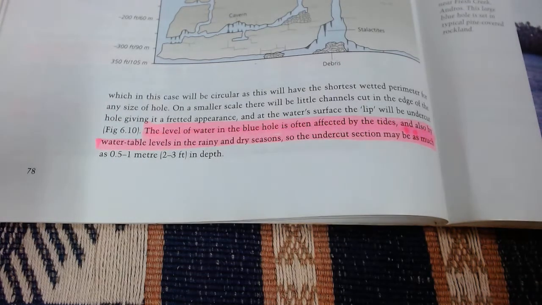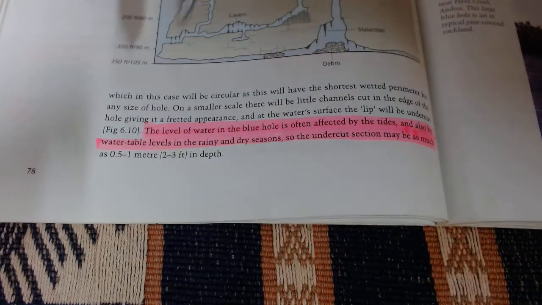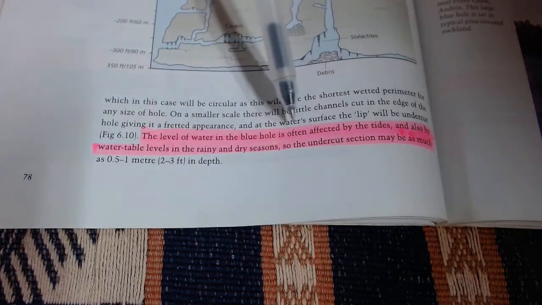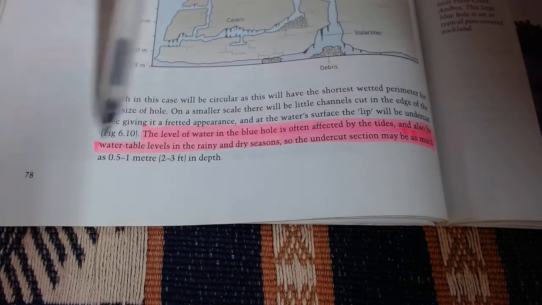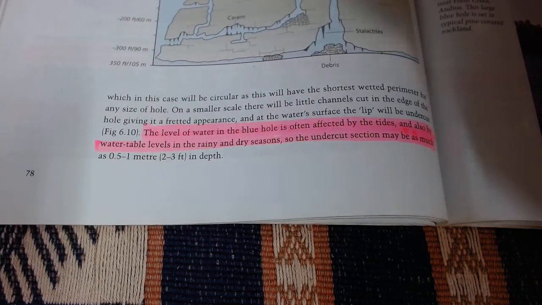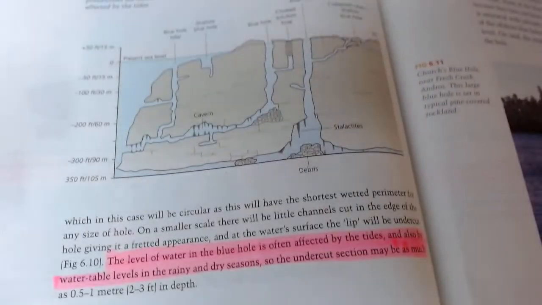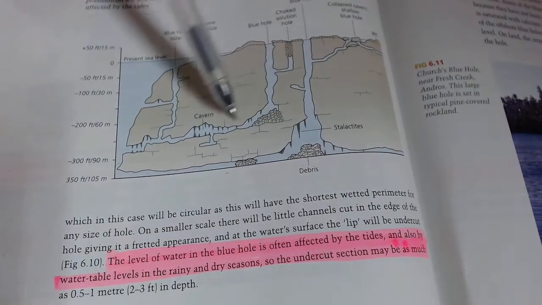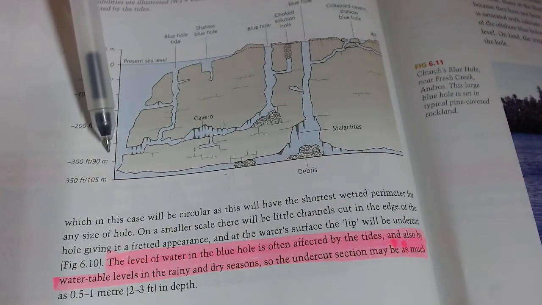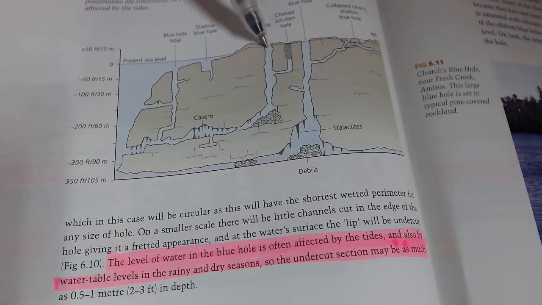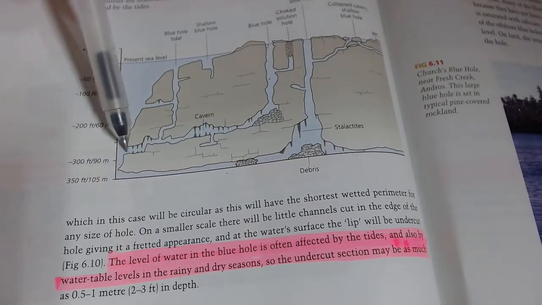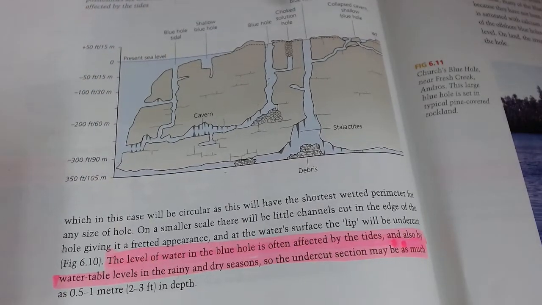Okay, so just to finish off about blue holes, the level of water in a blue hole is often affected by the tides and also by the water table. If we look at our image here, some of the tunnels go all the way out to the ocean. So if the tide goes down, the level of water up here will drop. If the tide comes in, the level goes up.